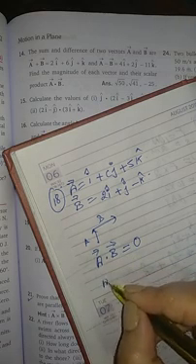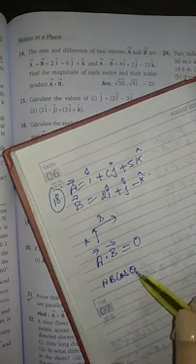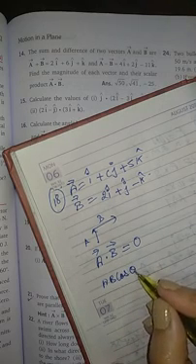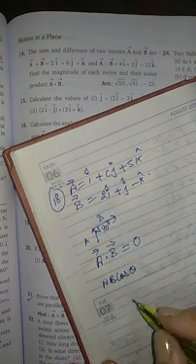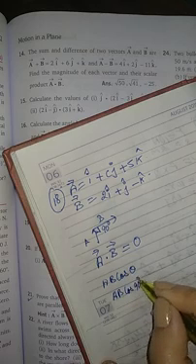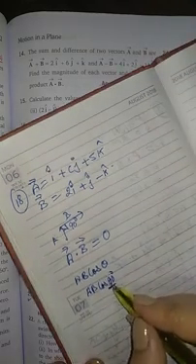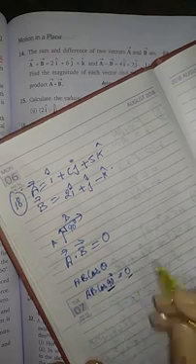A dot B is AB cos theta. Now AB cos theta means, what is the angle over here? Perpendicular means 90 degrees. So AB cos 90 degrees. What is the value of cos 90? The value of cos 90 is 0. So ultimately this becomes 0.